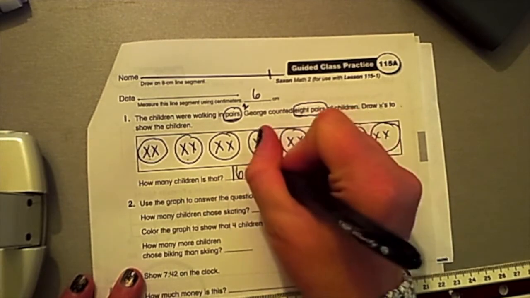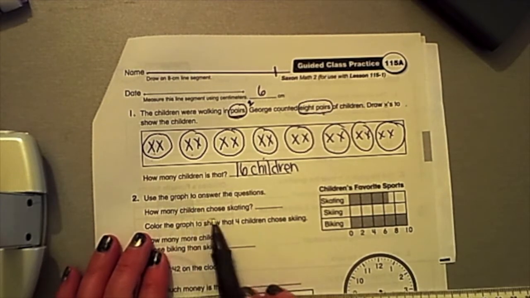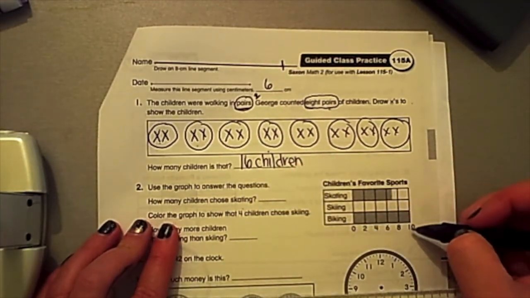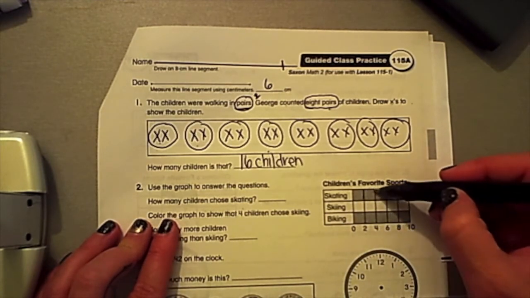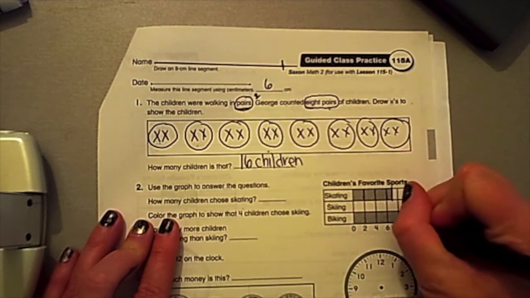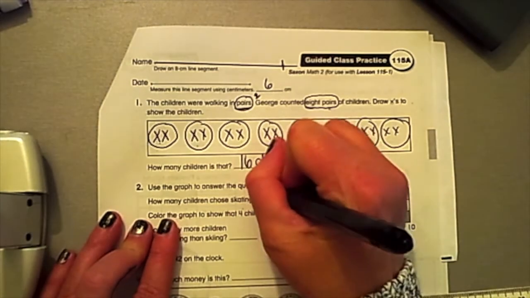Please make sure it's labeled. All right, use the graph to answer the questions. How many children chose skating? Remember, these are boxes of 2. So skating is up at the top. We had 2, 4, 6, and halfway would be halfway in between 6 and 8. So it is 7.